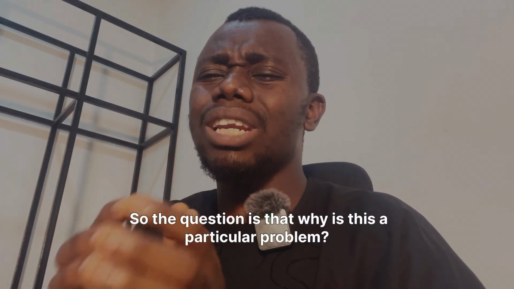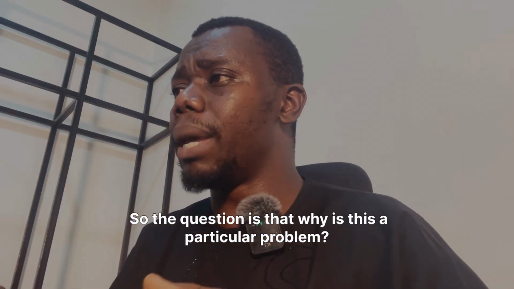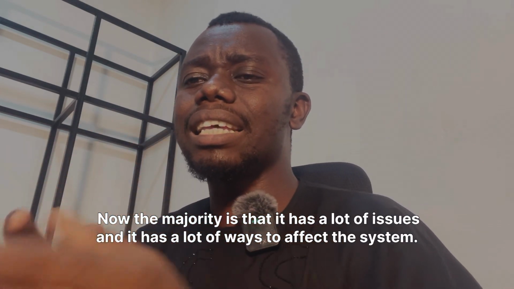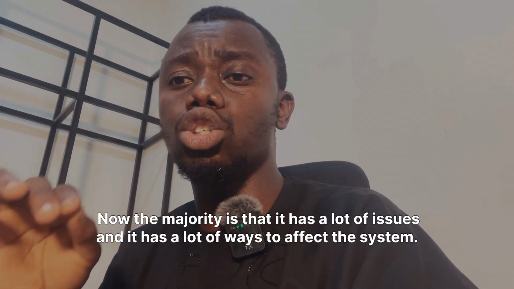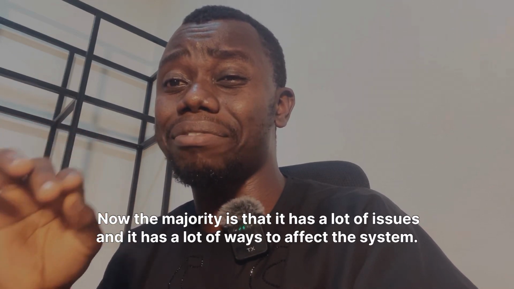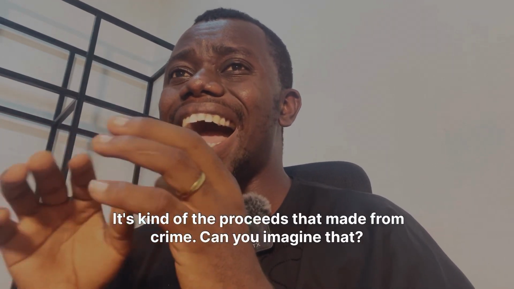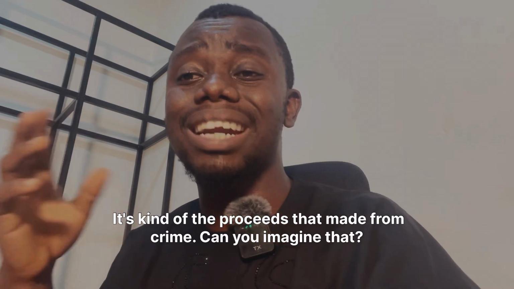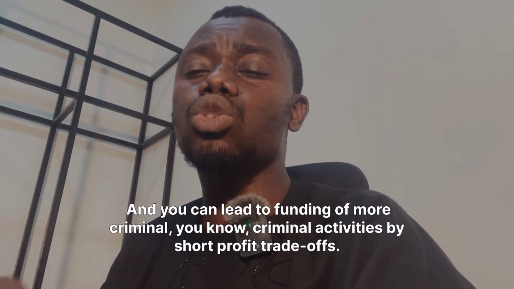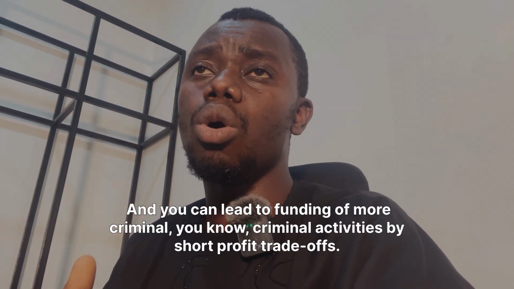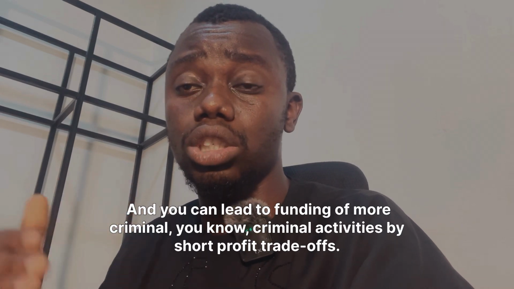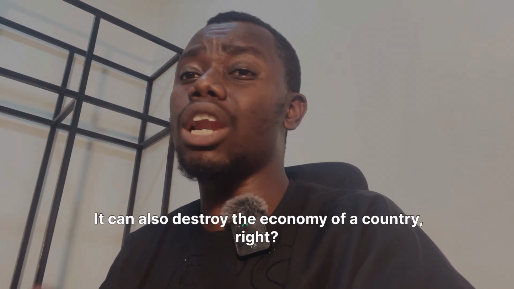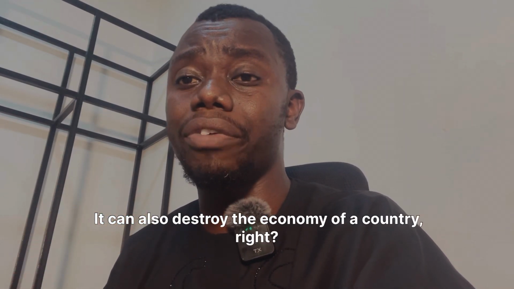So the question is, why is this a particular problem? The major thing is that it has a lot of issues, and it has a lot of ways to affect the system. It hides the proceeds made from crimes. Can you imagine that? And it can lead to funding of more criminal activities by such perpetrators. It can also destroy the economy of a country, right?